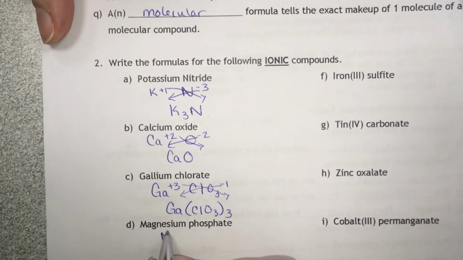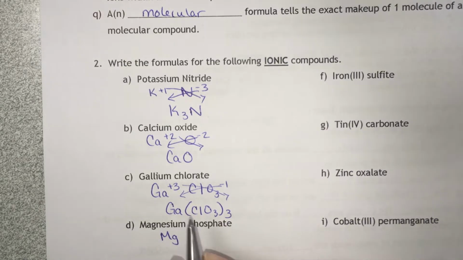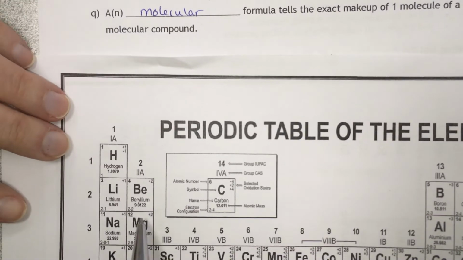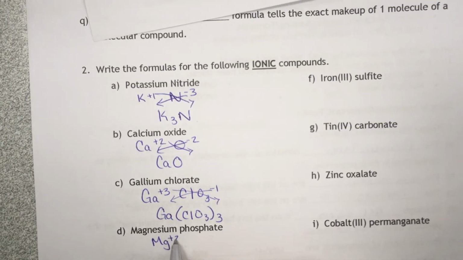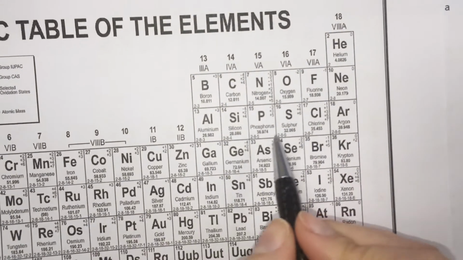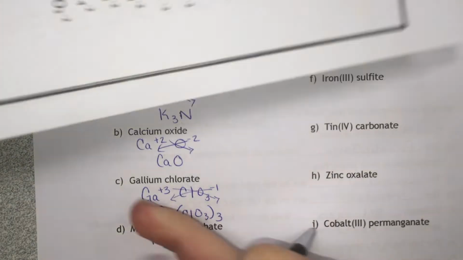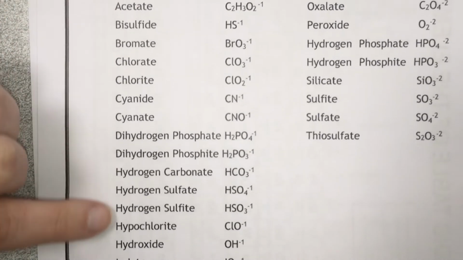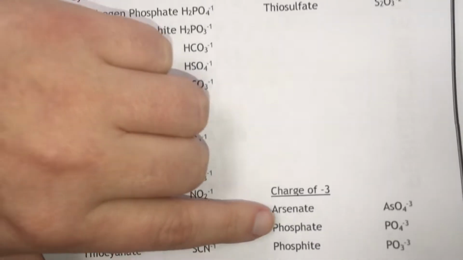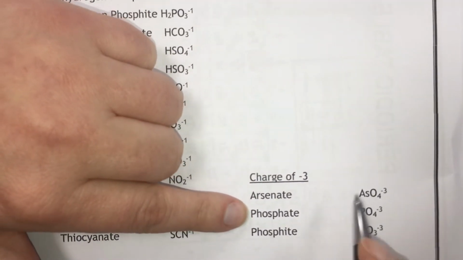Okay, magnesium phosphate. Magnesium has a +2 charge. Okay. Phosphate, this is phosphide. Okay, so we're going to phosphate, which is here. Okay, phosphate is PO4 with a -3 charge.